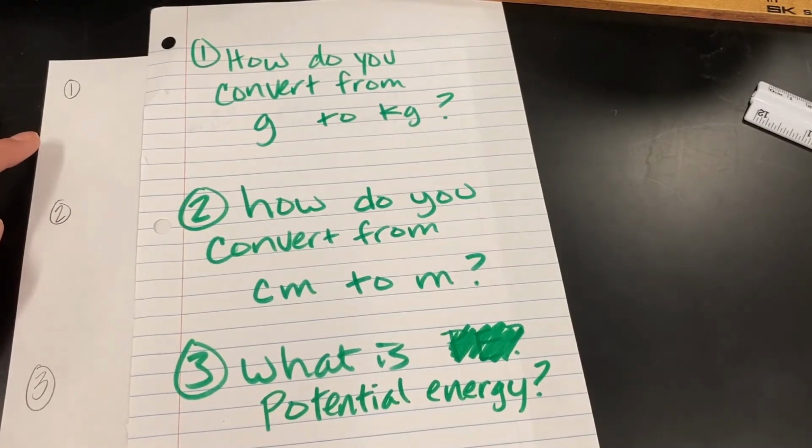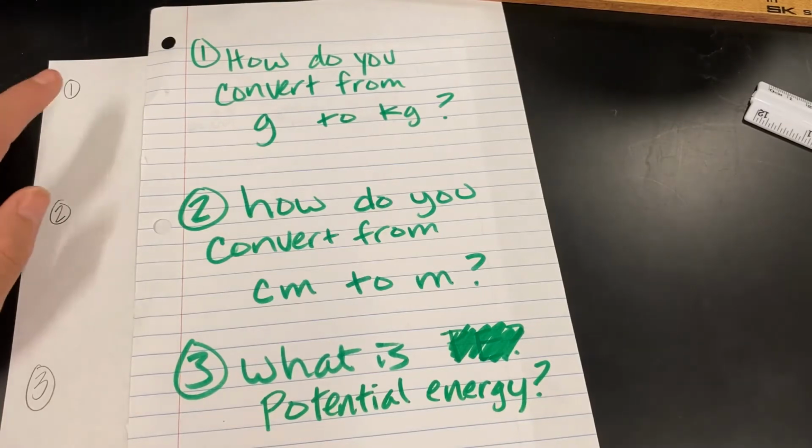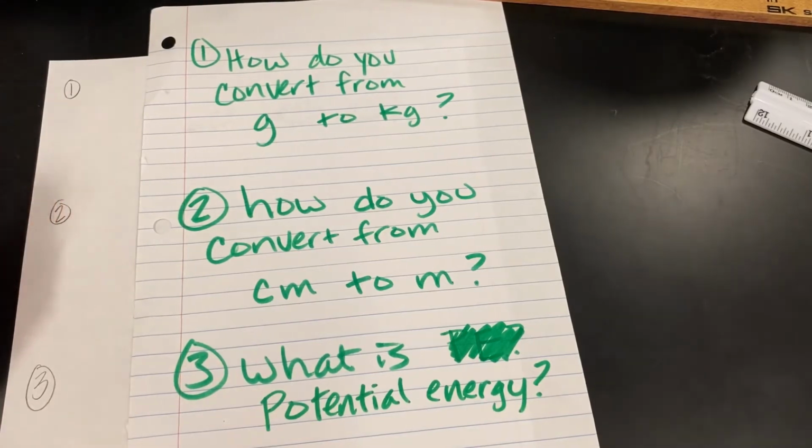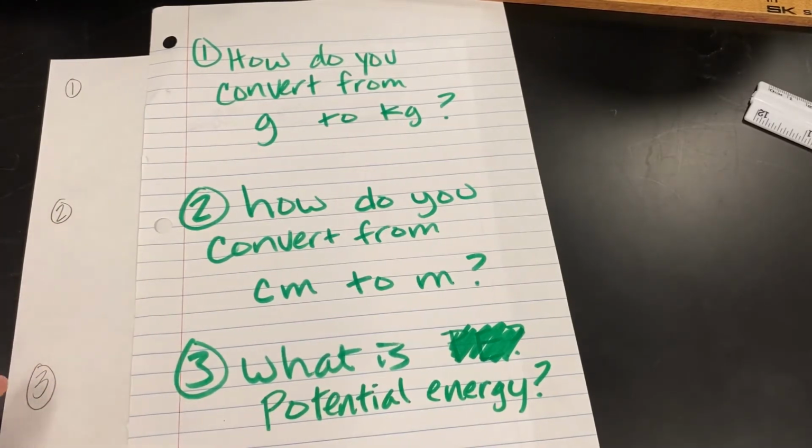How do you convert from grams to kilograms? Write your answer here. Number 2, hold on. How do you convert from centimeters to meters? Write your answer here. Number 3, what is potential energy? Write your answer there. Yes, sir. You can paraphrase it, that's fine. So you don't have to write the question, but you do need to write the answer.